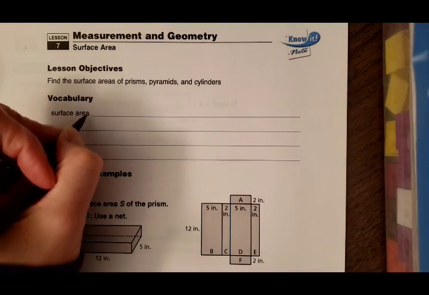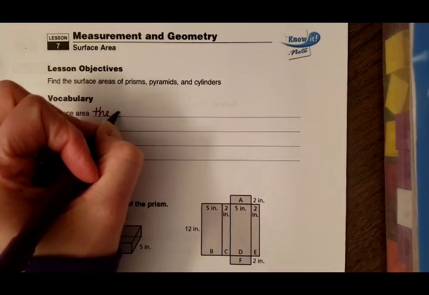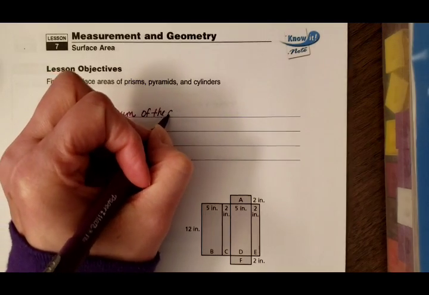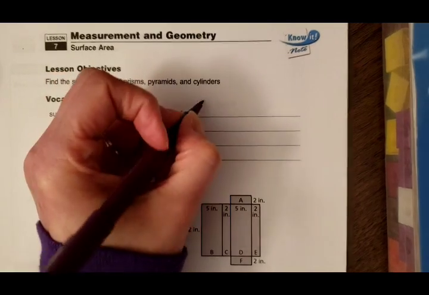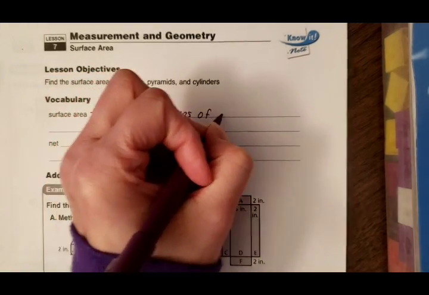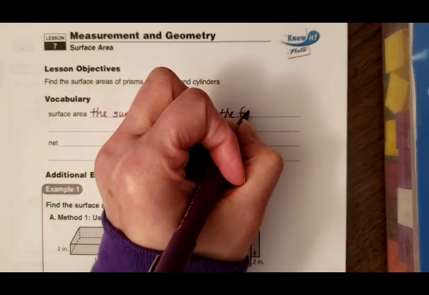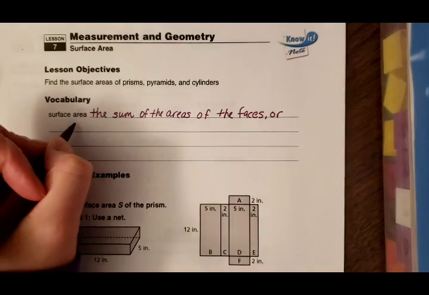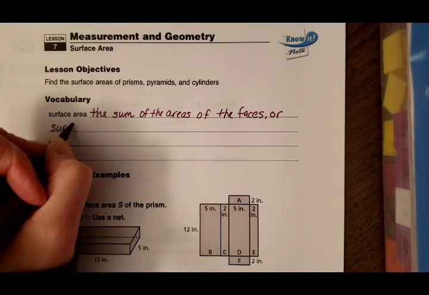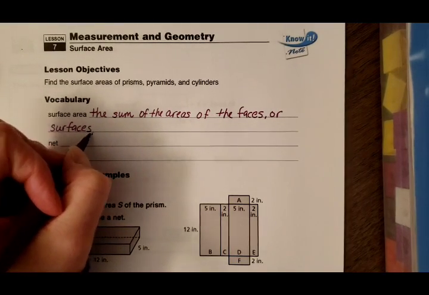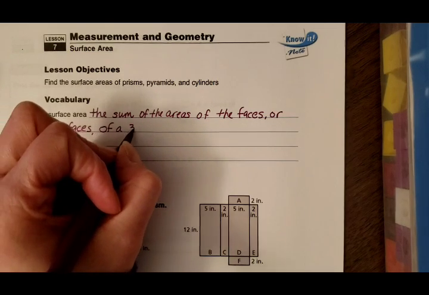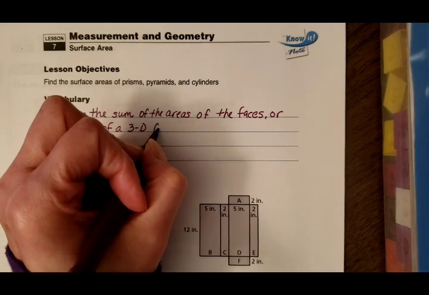And the surface area is the sum of the areas of the faces or surfaces, we can call them, of a 3D figure. Or a three-dimensional figure.